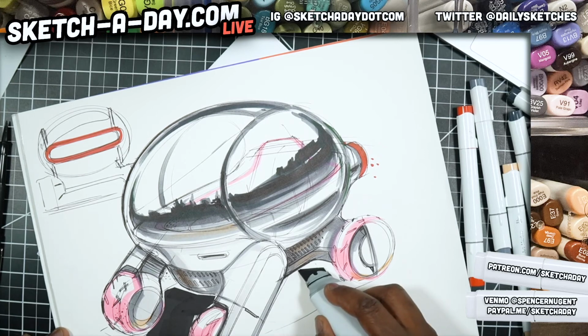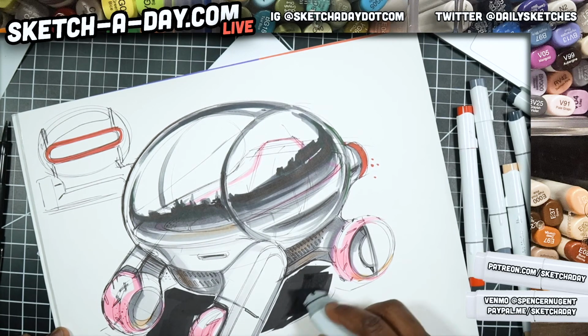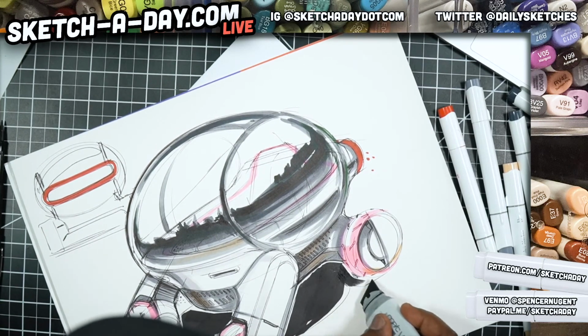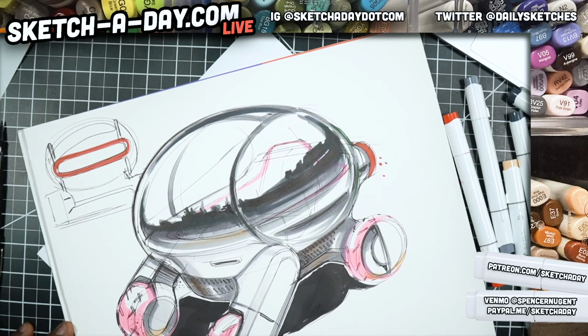These wide markers are super fun, by the way. Just really cool to fill in areas overall, and you can be precise with them. I mean, if you're careful, if you tilt them the right way, things like that, they are fun.